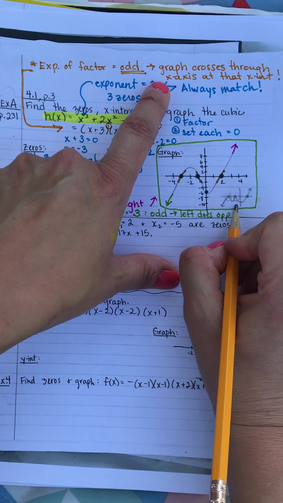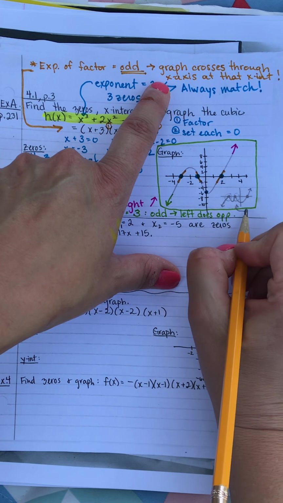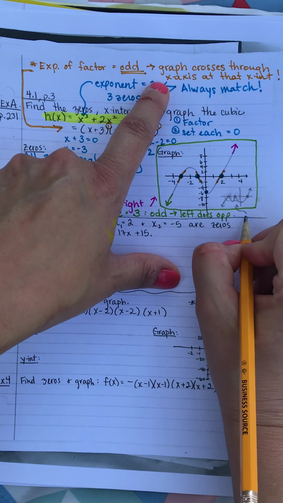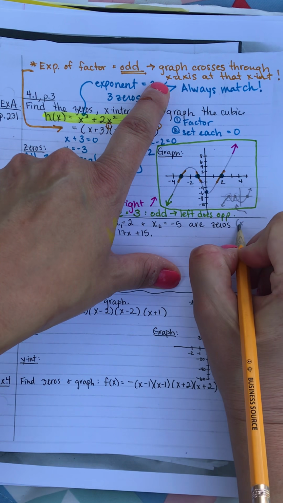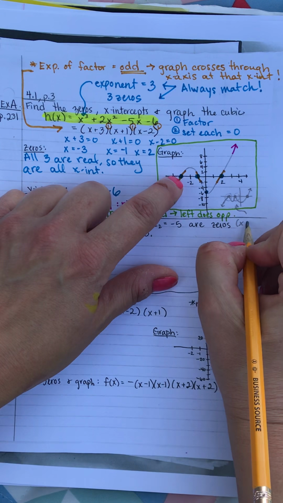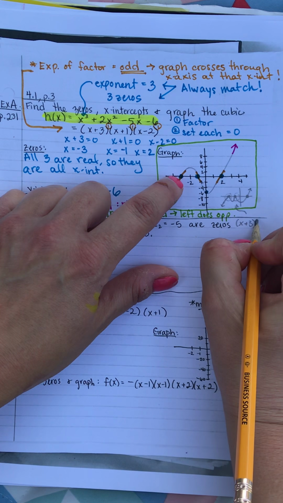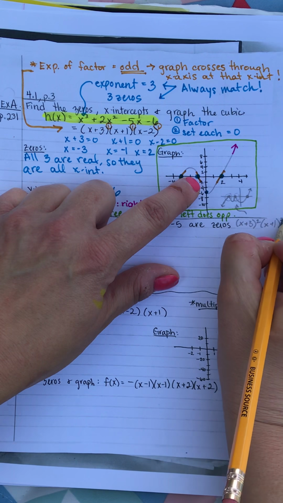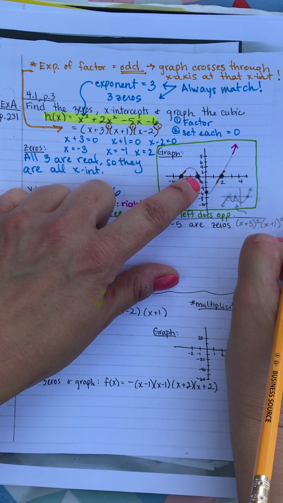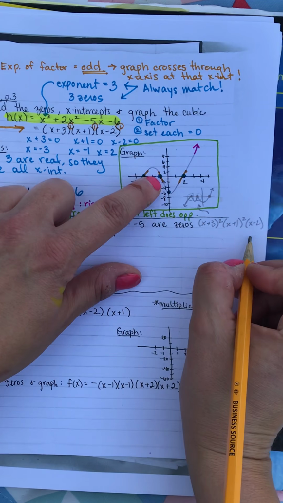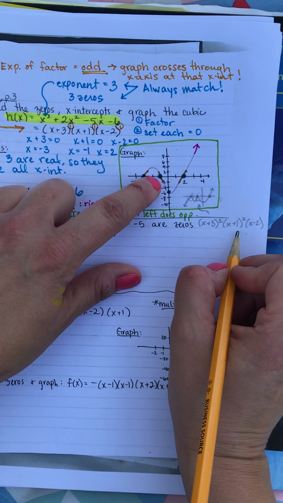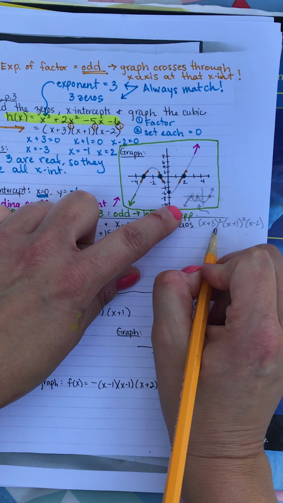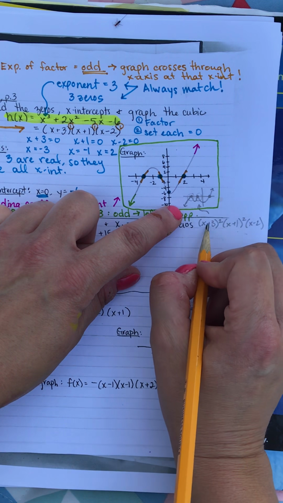If I wanted to write that as a function, that function would be x, what is that? A -3, so x plus 3 squared times x plus 1 squared, and then times x minus 2. That would be a function that could describe this graph, because when you have an exponent that's even, that's an even multiplicity.